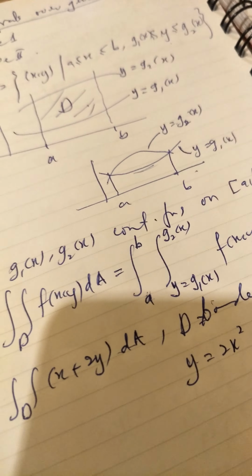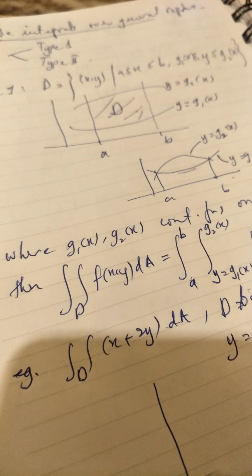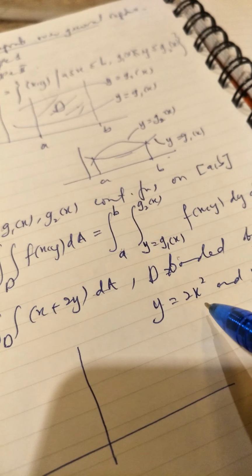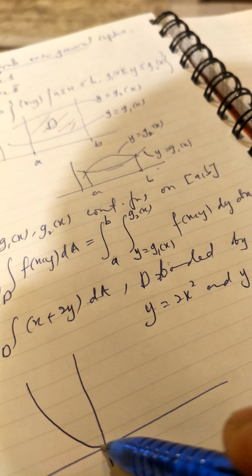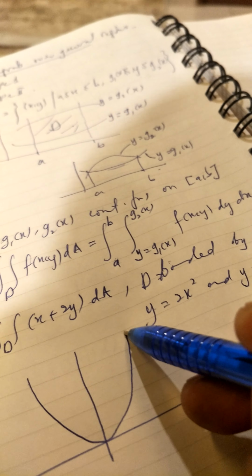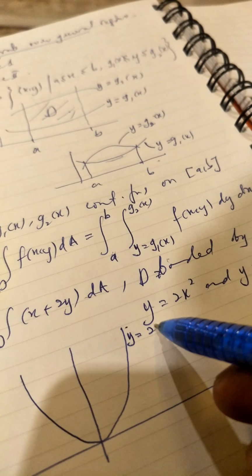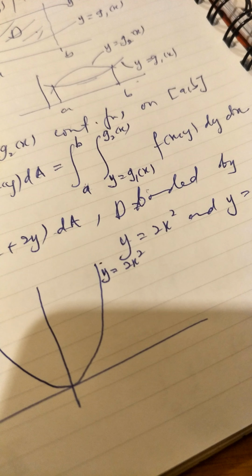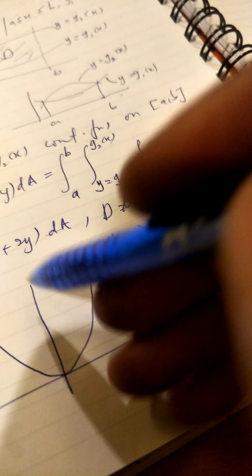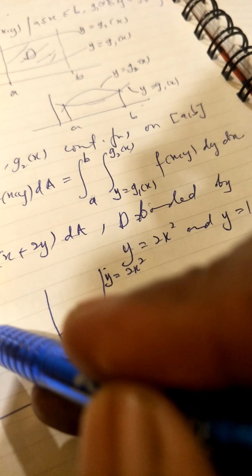If you sketch the region, y equal to 2x squared looks something like this. Then y equals 1 plus x squared, we have 1 here, so our function looks like this.